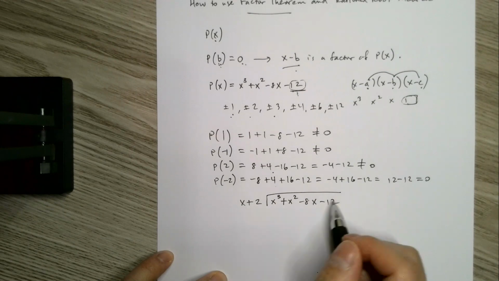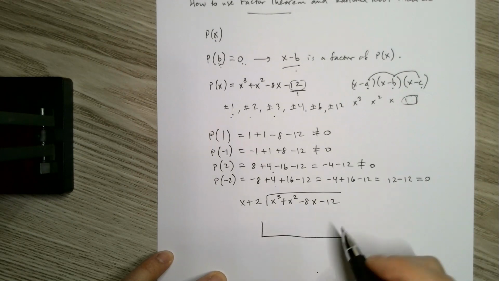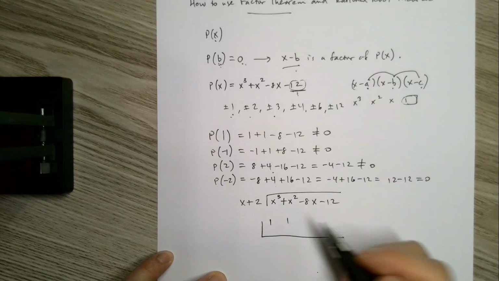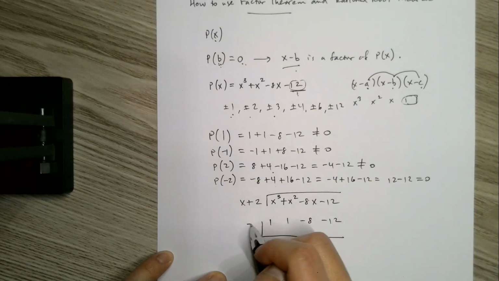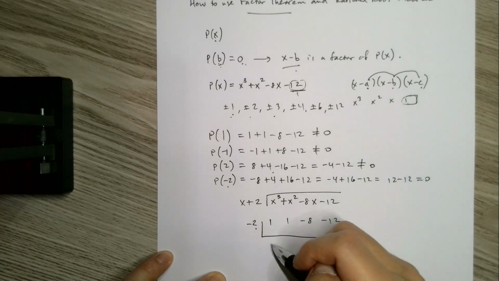But since we've done long division in other videos before, I'm going to do this using synthetic division. So I put the coefficients here. I put the negative 2 here. Notice I put the negative 2, the actual root, not the plus 2 from the factor. I bring the 1 down.